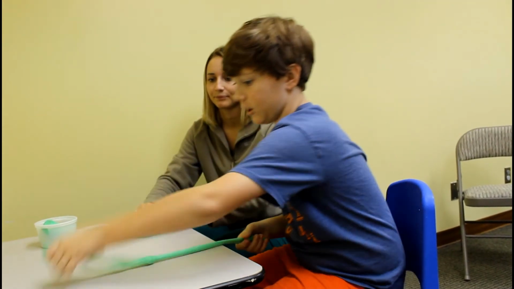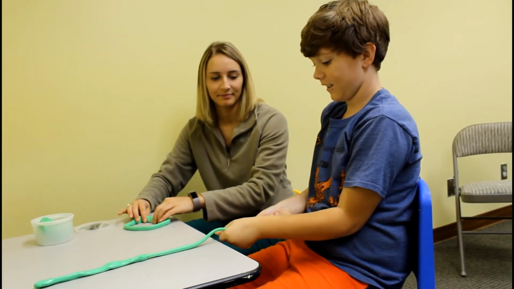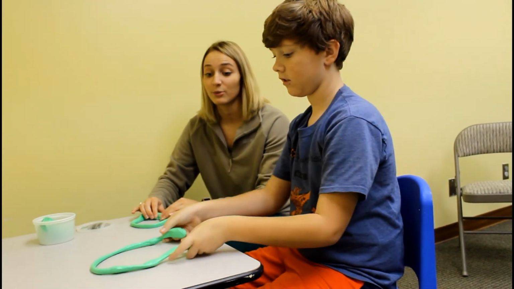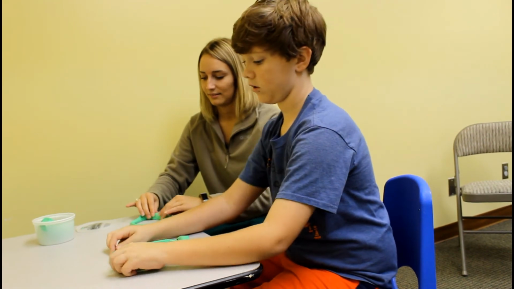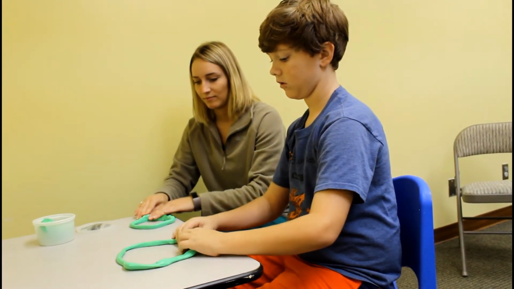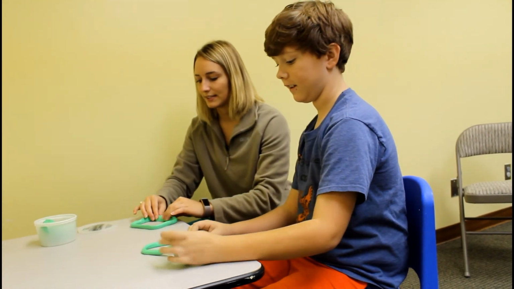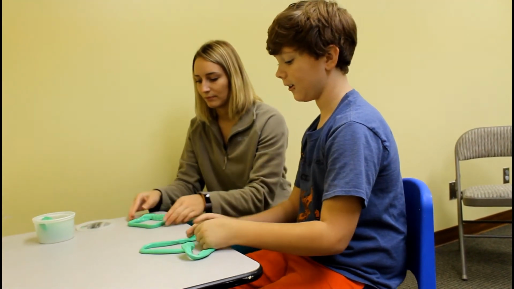To make it fun for your child, you can have them make shapes, letters, or spell out their name, find small objects within the putty, or build something. If they are having difficulty with the motor planning of how to make these shapes or designs, be sure to give them a visual to work from.